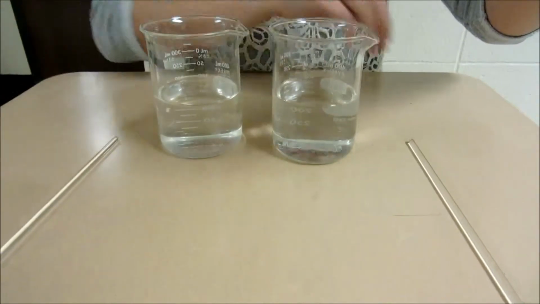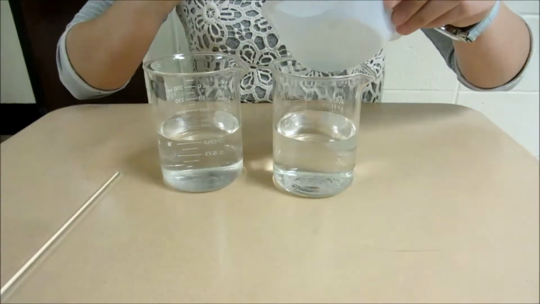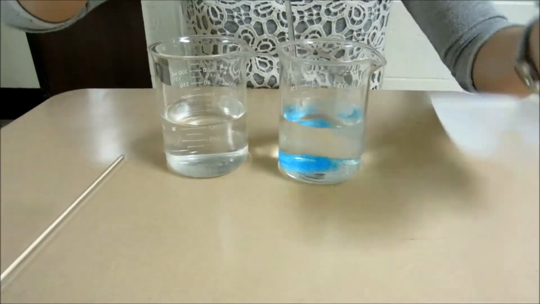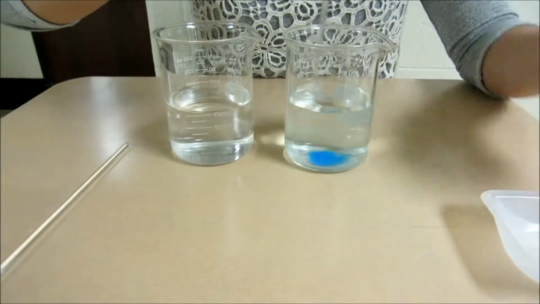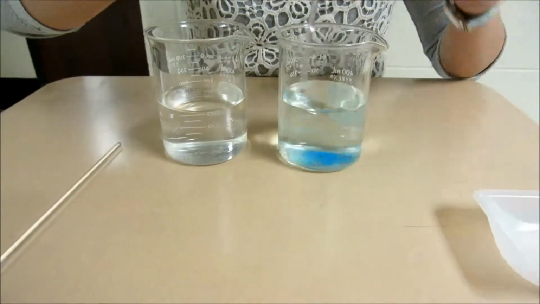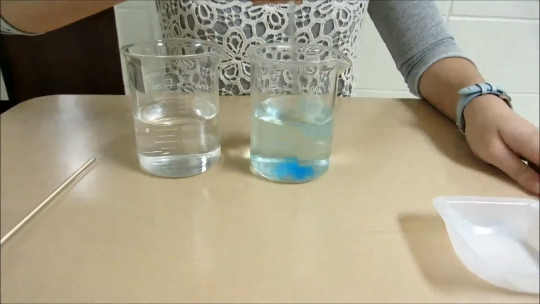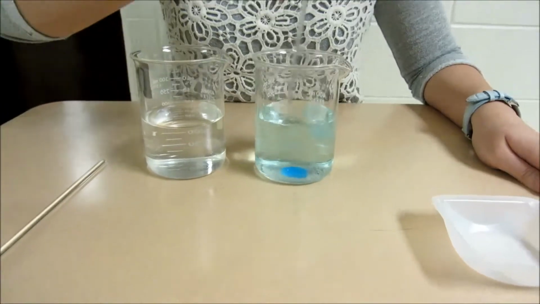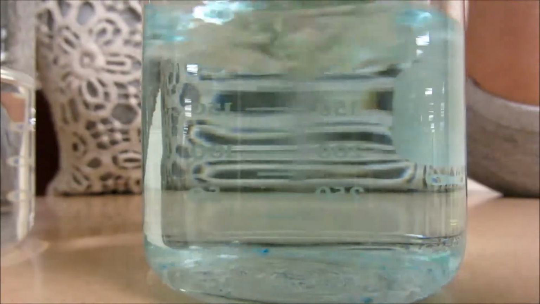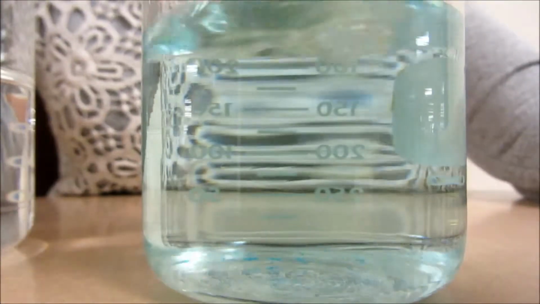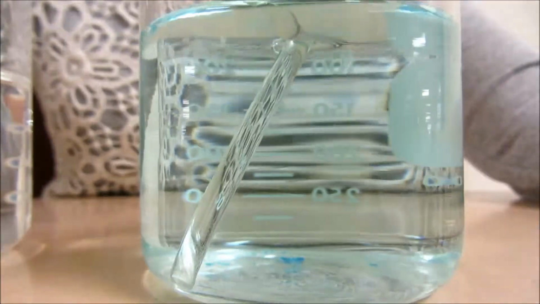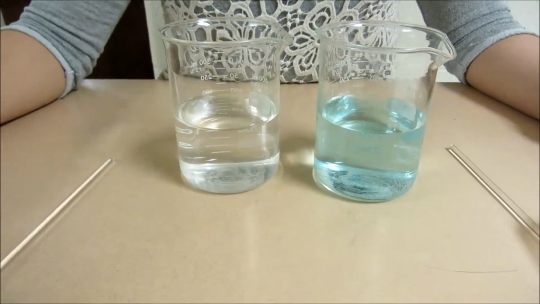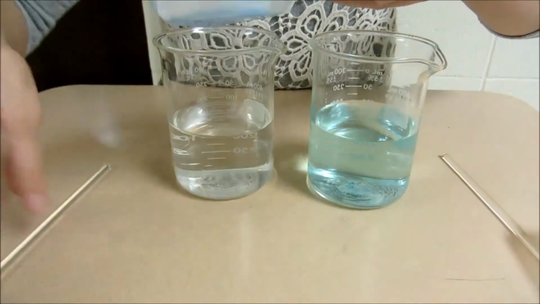Place 1 gram of copper 2 sulfate into the 100 milliliters of water. Stir until it's completely dissolved. Then place the 5 grams of copper 2 sulfate into the 100 milliliters of water.